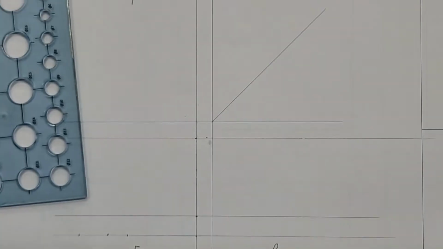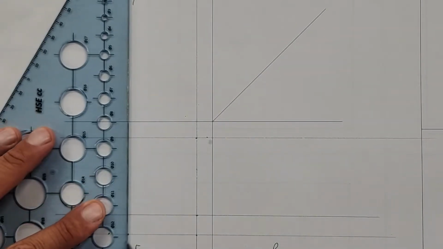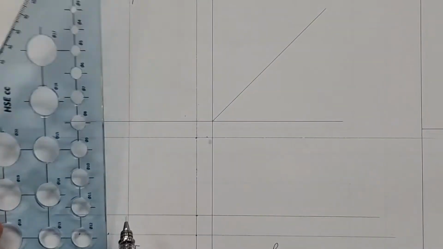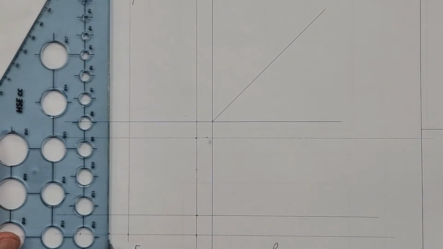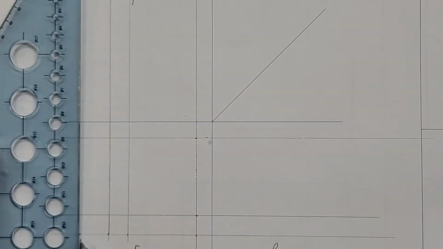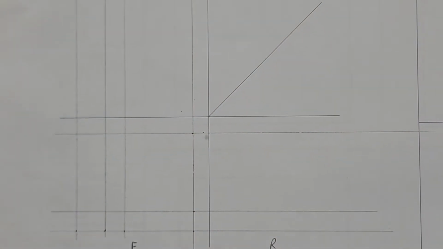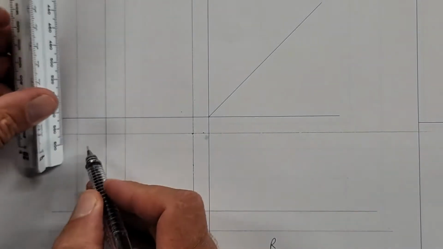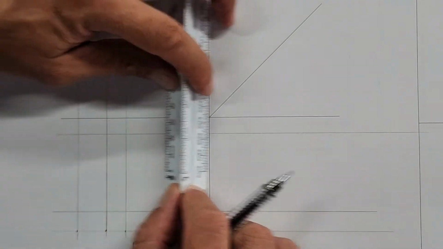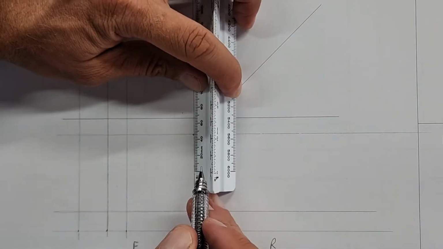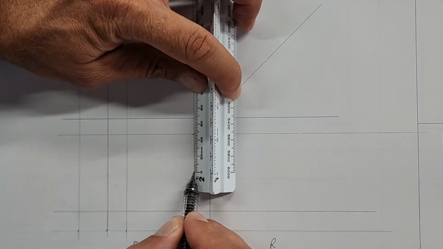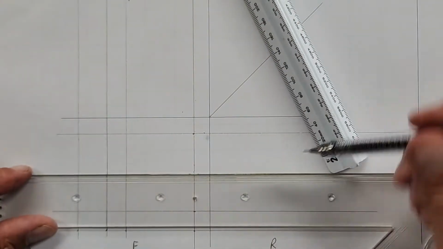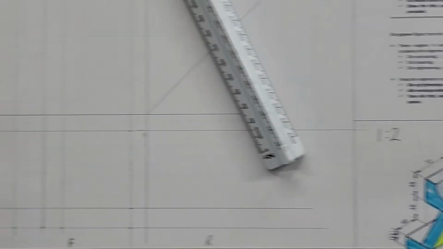Alright, and that I'm going to then project upward. So I'm creating my own grid. Okay. Now the front view is starting to look much easier to draw. There's a 48 drop here. Let's drop.